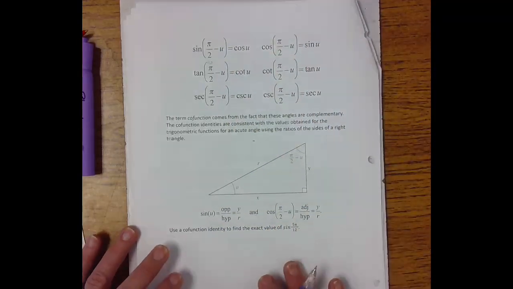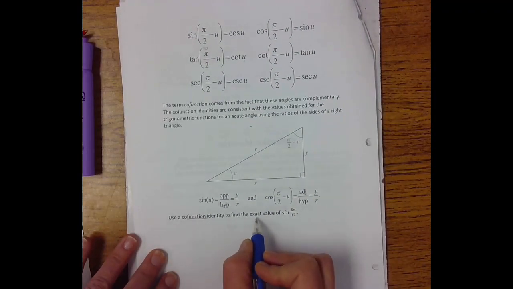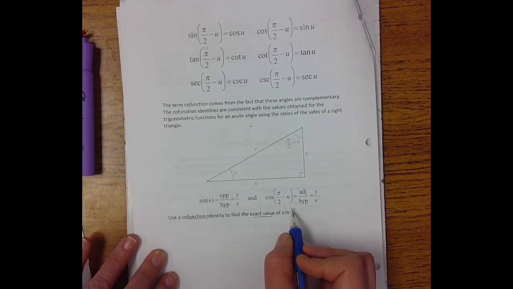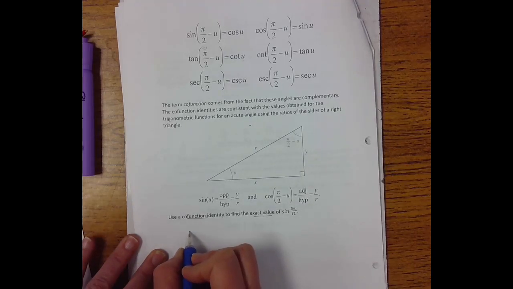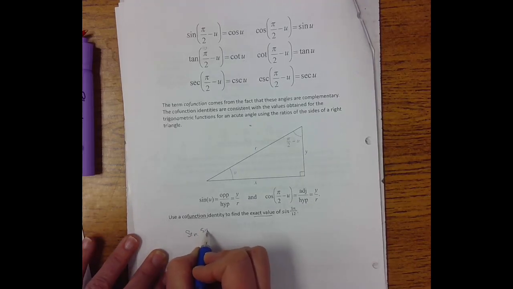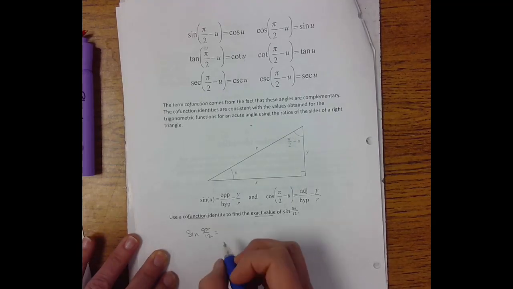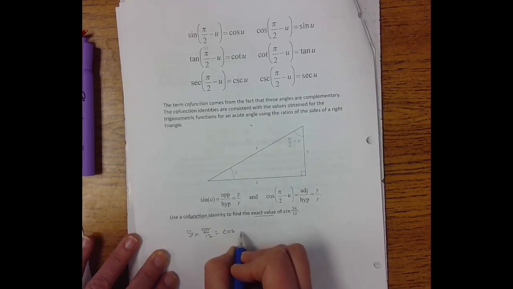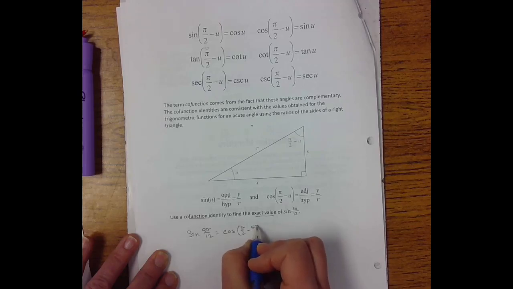Okay, so use the cofunction identity to find the exact value of the sine of pi over 12. Now remember on this one, I'm going to go the sine of 5 pi over 12. Remember, it's going to be the same as my cofunction, so it's going to be the same as the cosine of 90 minus, so it's going to be pi over 2 minus 5 pi over 12.